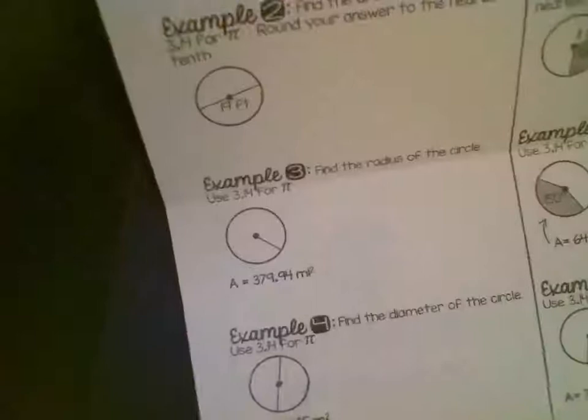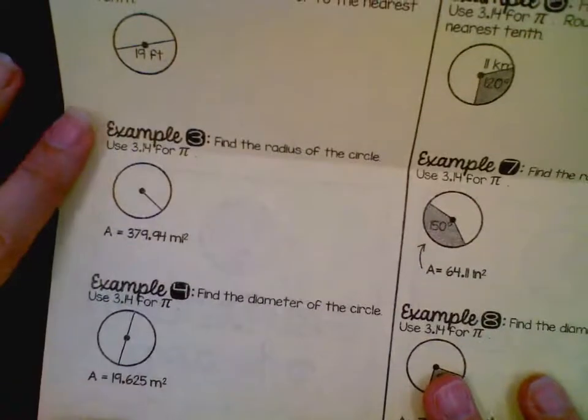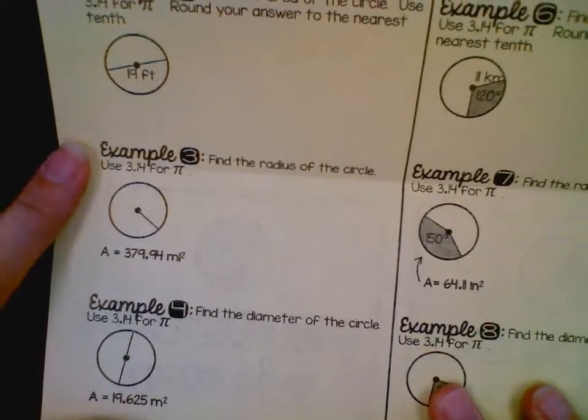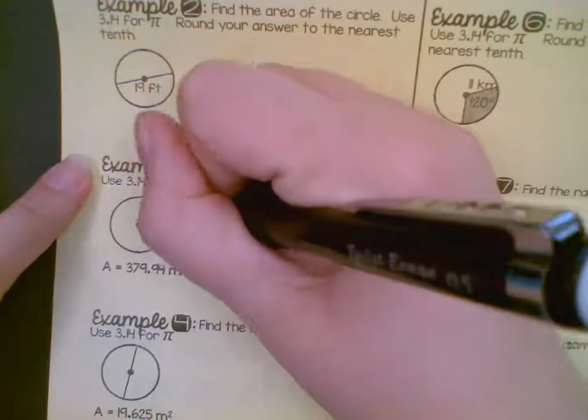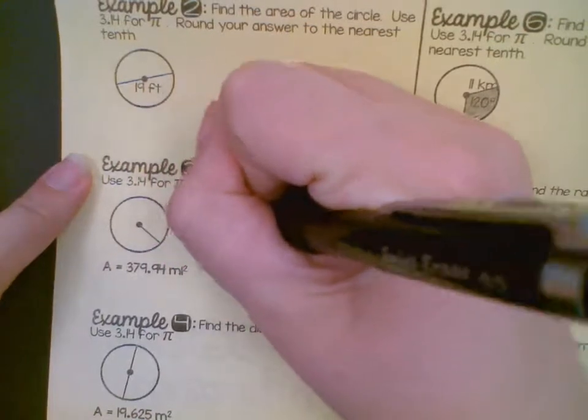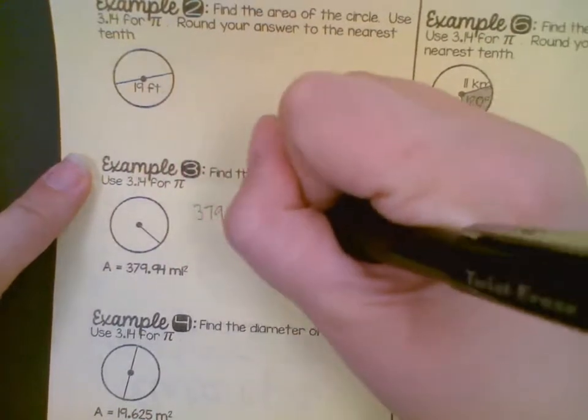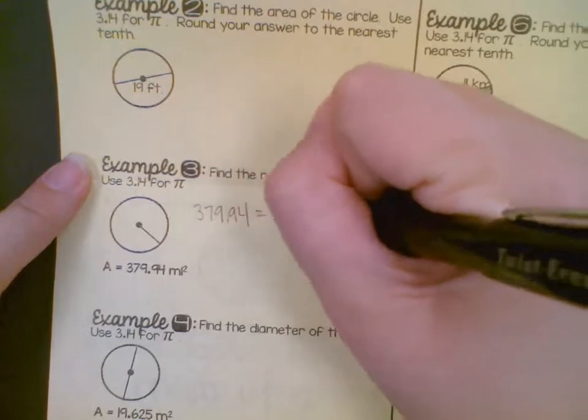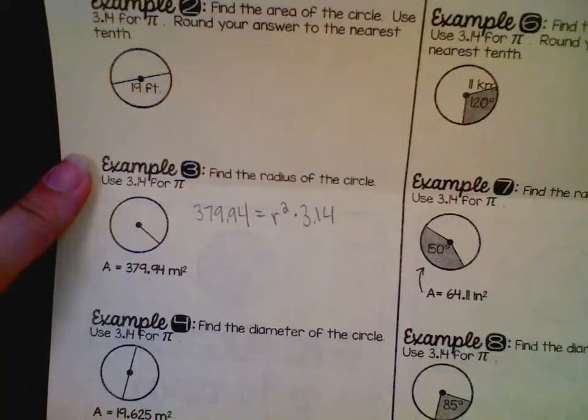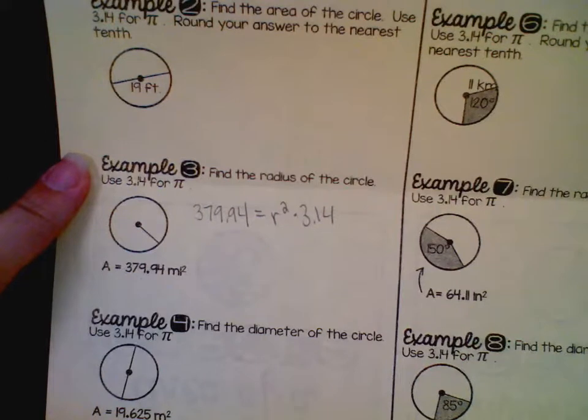Okay, so for example 3, they want us to work backwards to find the radius. So we'd plug in the area that they were given and then solve for r. So we would have 379.94 equals r squared times 3.14. For these problems, since it says use 3.14 for pi, we have to plug it in that way. So then we would just solve our equation from here.